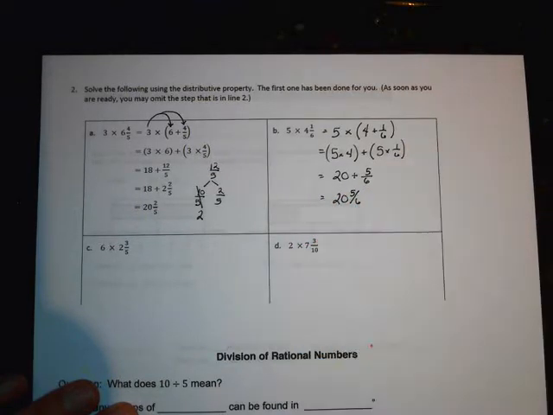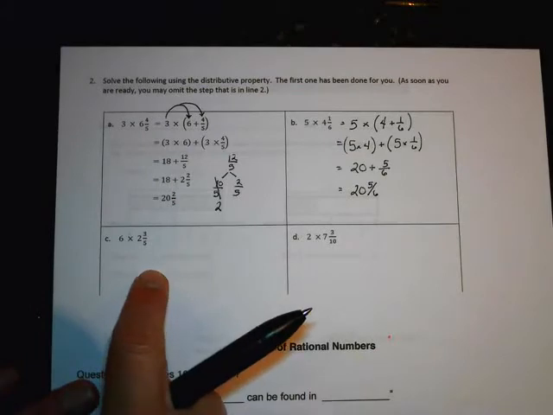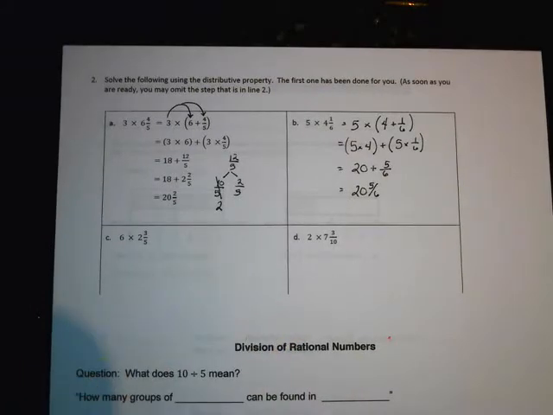Kind of cool, right? Here, why don't you try this one? Turn off the video and try that one, and then come back on and we'll look at it together. Okay? All right, let's see how you did.